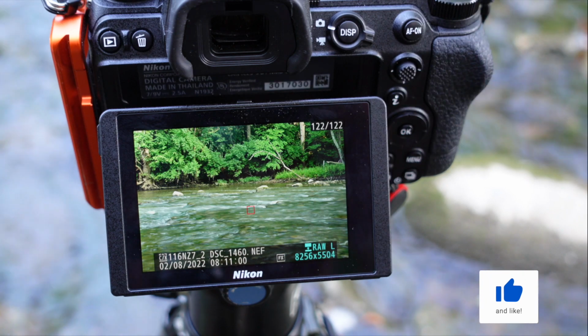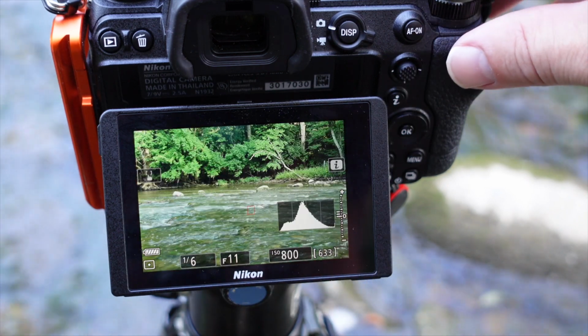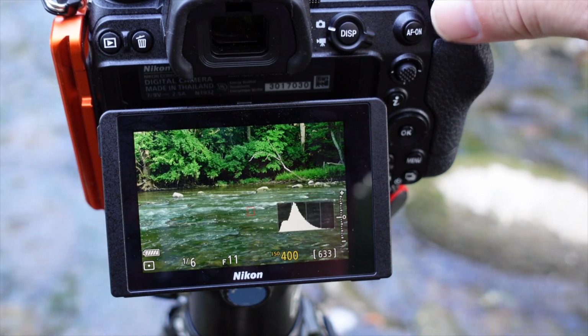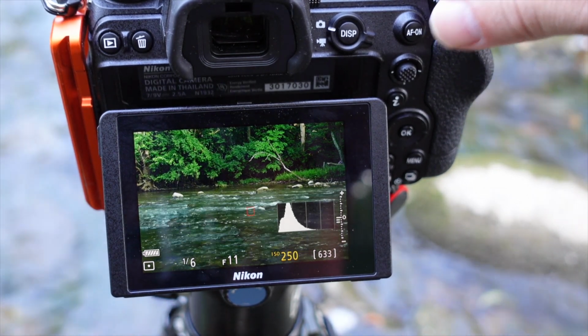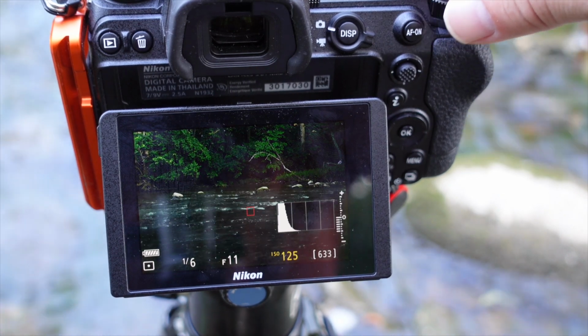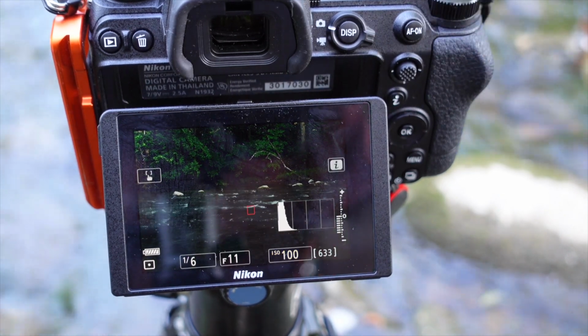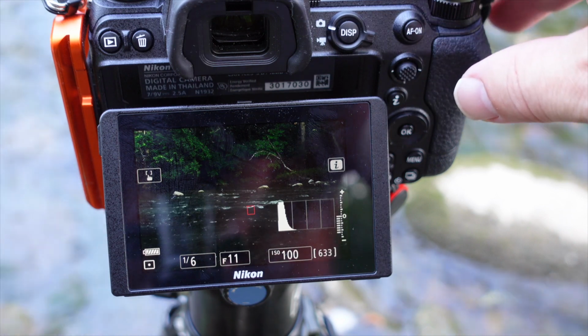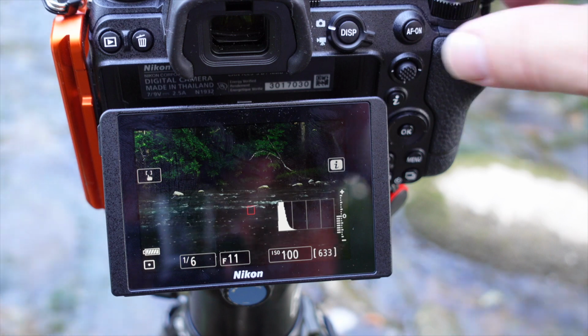So what we're going to do is only change ISO. We're going to take ISO down to 100 and watch what happens to the image. It starts to get darker and darker. I have not changed my shutter speed or my aperture. And so now my camera is not doing as much amplification of the light. The scene gets much darker, and that's the effect ISO has on it.